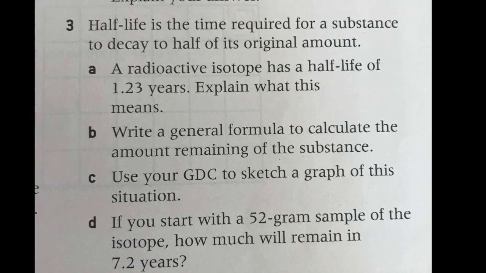Explain what this means. B is, write a general formula to calculate the amount remaining of the substance. C is, use your GDC to sketch a graph of the situation. D is, if you start with a 52-gram sample of the isotope, how much will remain in 7.2 years?